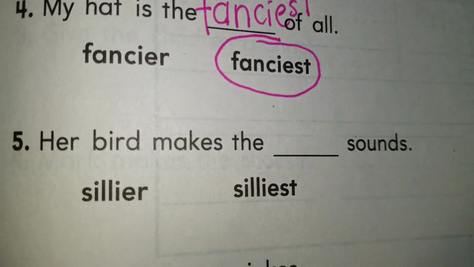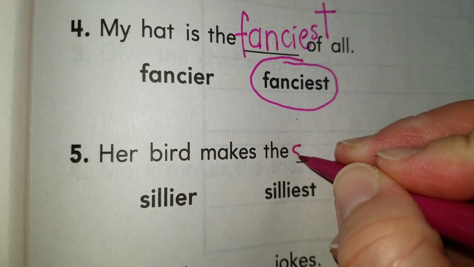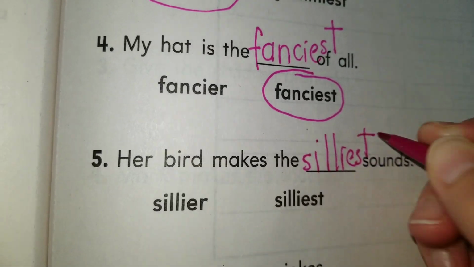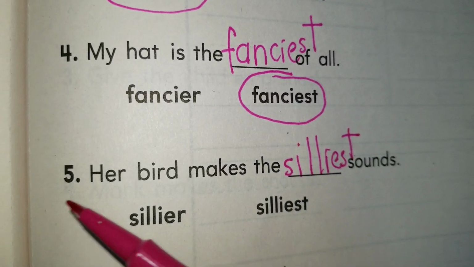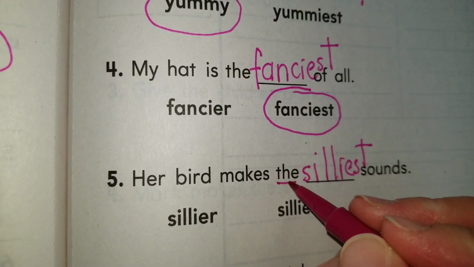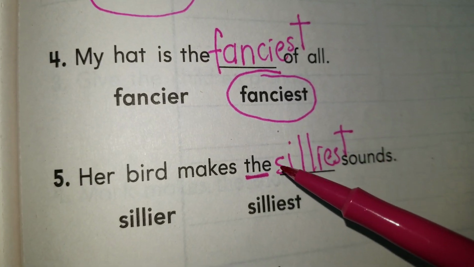silliest. Even though it doesn't say all, we know, boys and girls, that for what we can read, it is comparing more than one. It says her bird makes the silliest sounds. So the is a key. It's a key article right here, because it's telling you it's the top one.